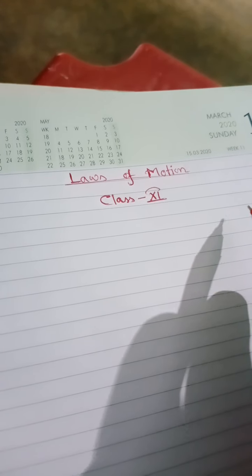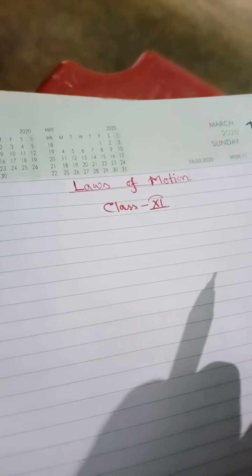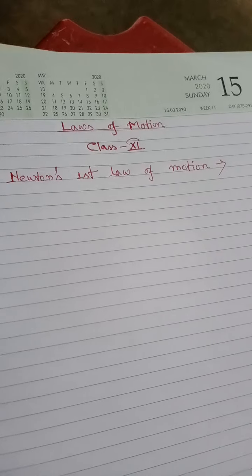That means we can explain the first law and third law by the Newton's second law of motion. How? In this chapter we'll discuss. So for that, wait for the next video. But now today we'll discuss about the Newton's first law of motion.